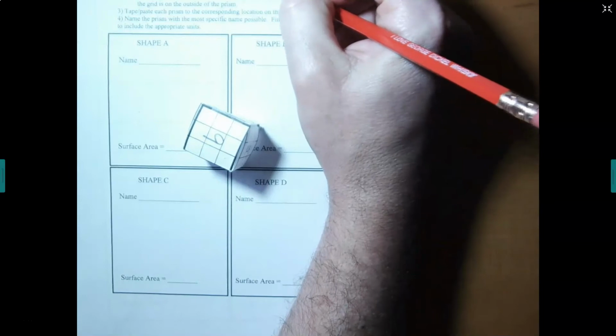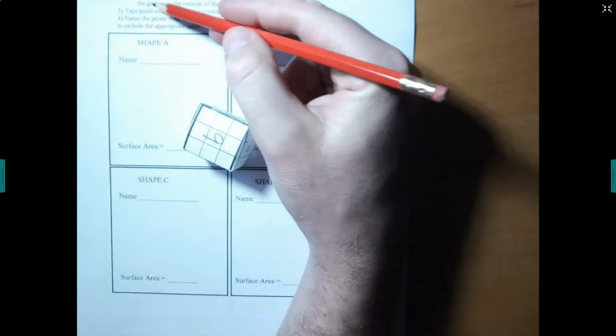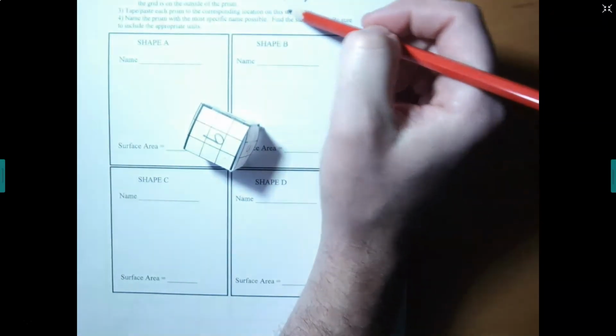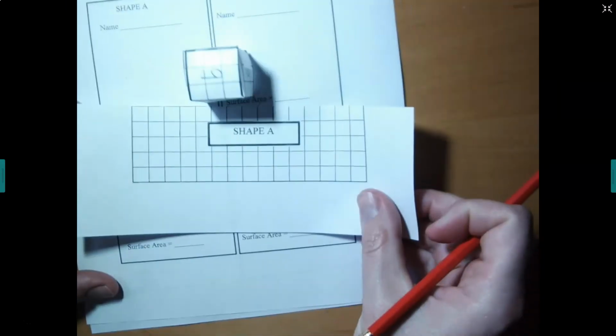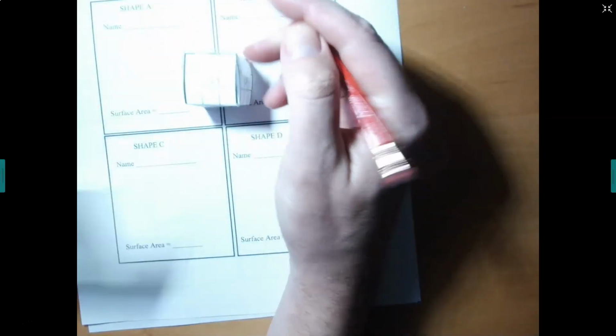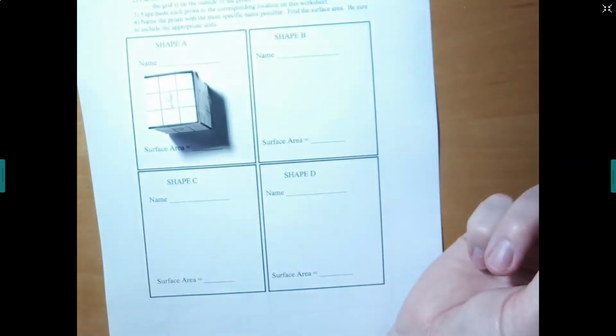Alright, so look, I taped it together so I can check off that box. Bam, did that. Tape or paste each prism to the corresponding location on the worksheet. Well, on this worksheet, it said shape A. So I'm going to tape it down to A. Okay. All right. Look at that. Bam. It's taped down. All right. So I can check off that one.